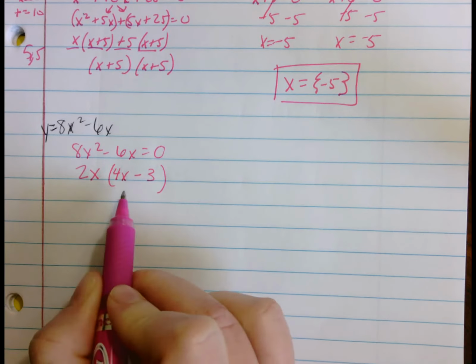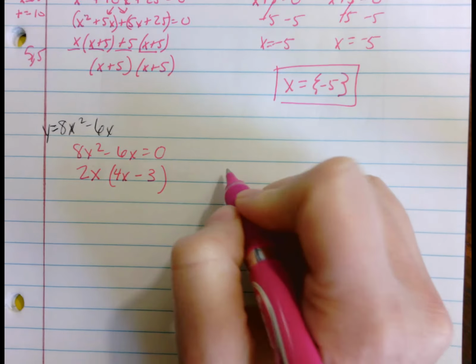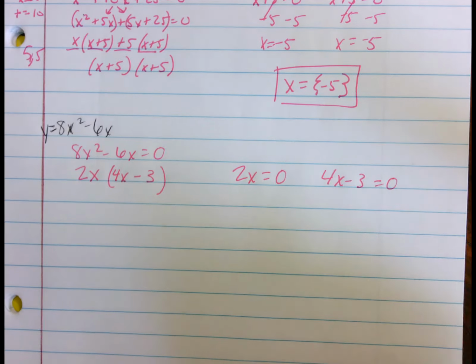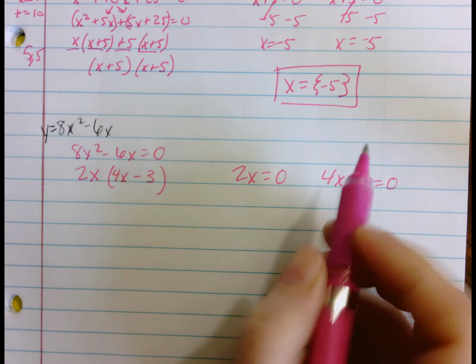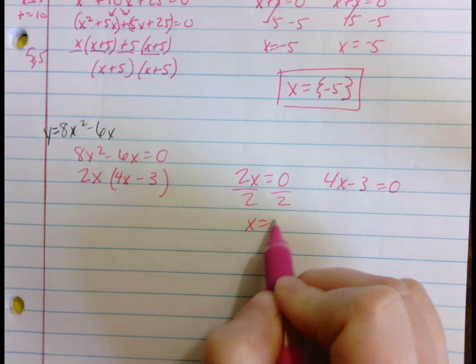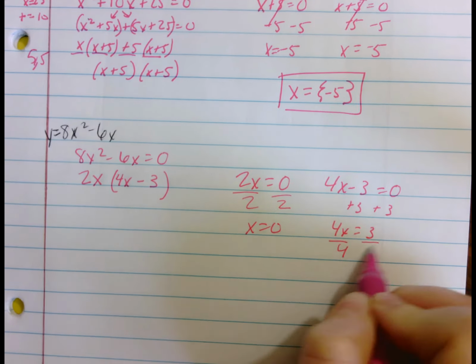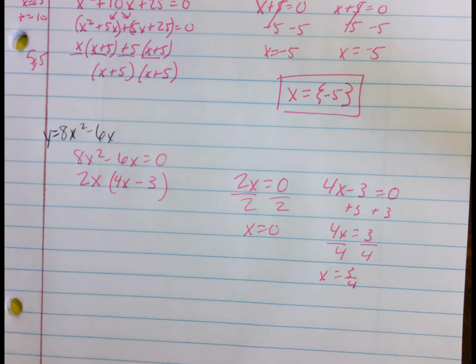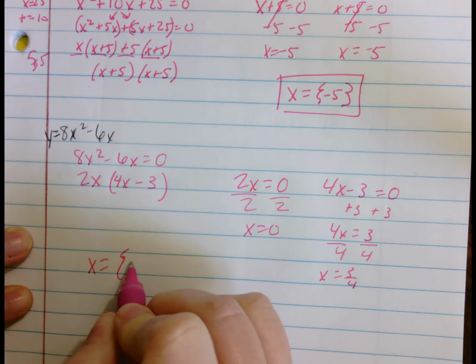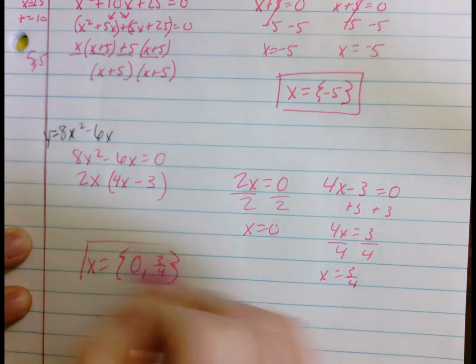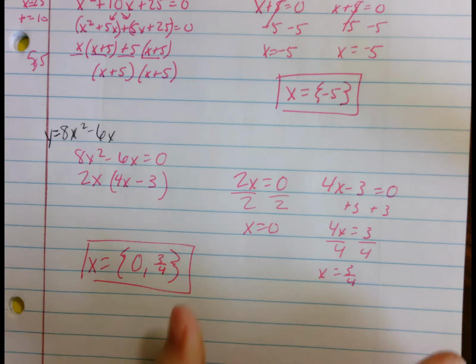Okay, so now it's fully factored, so we take those factors and we set them equal to 0. So 2x is equal to 0, and 4x minus 3 is equal to 0. And then we solve for x. So we divide by 2, so x is equal to 0. We add 3, 4x is equal to 3, we divide by 4, and x is equal to 3/4. Not necessarily something that we've seen before, but it's okay for one of your answers to be a fraction. So in this case, x is going to be equal to 0 and 3/4. And again, remember we write them from least to greatest. Okay, and that's how we solve a problem like that.